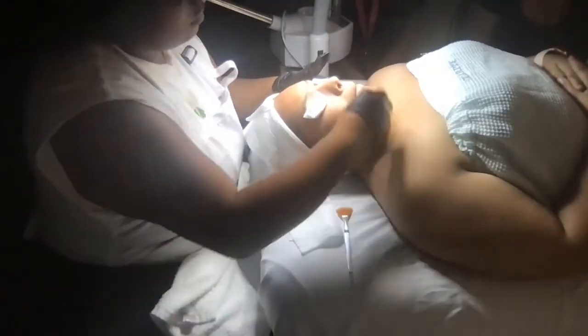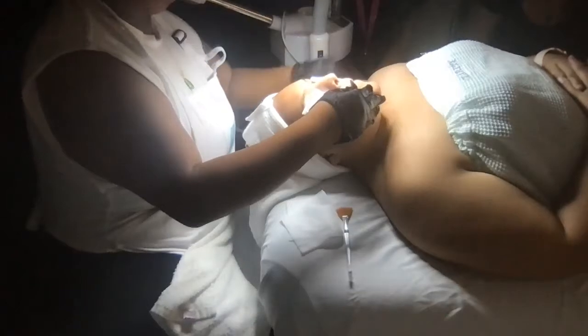Are these chemical peels self-neutralizing? They are not, they come with a neutralizing solution.